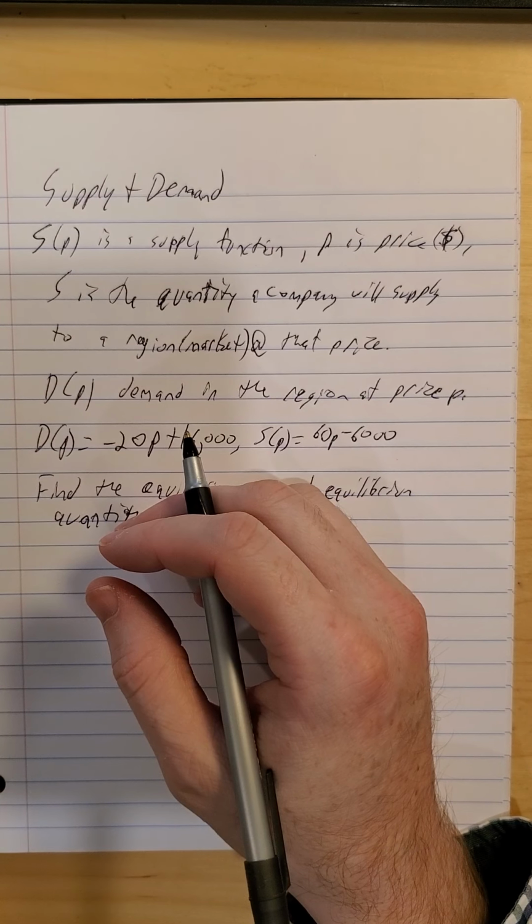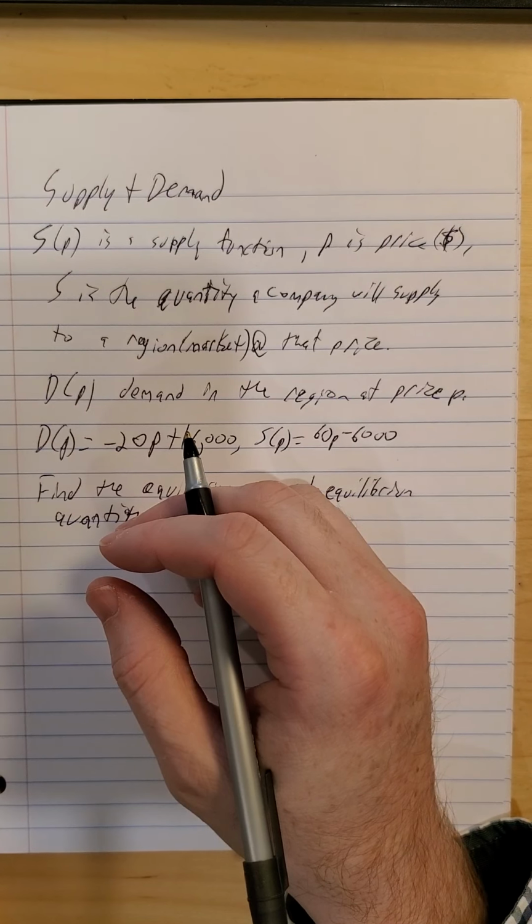If it's selling for too much, customers aren't willing to buy it. So we have to find a place in between. We just set the equations equal to one another: negative 20p plus 16,000 equals 60p minus 6,000.